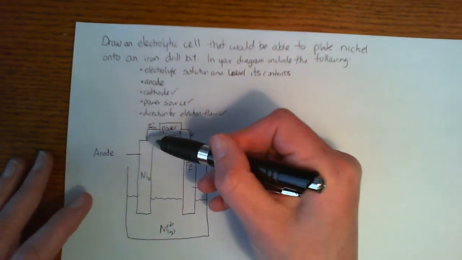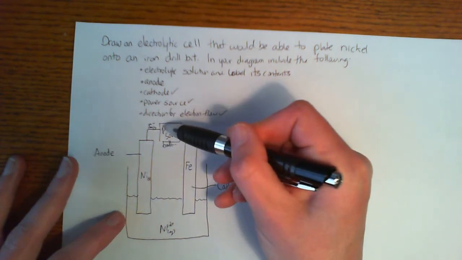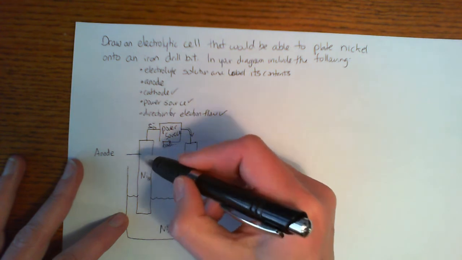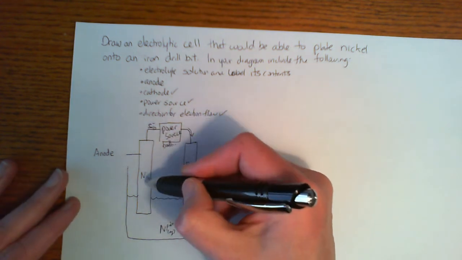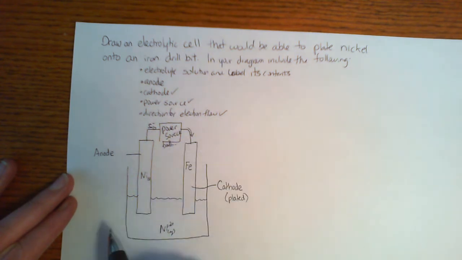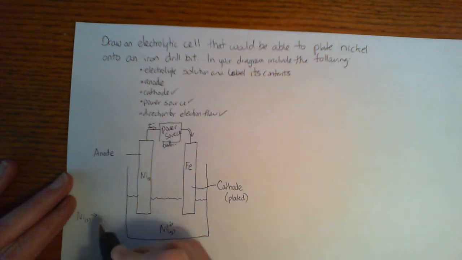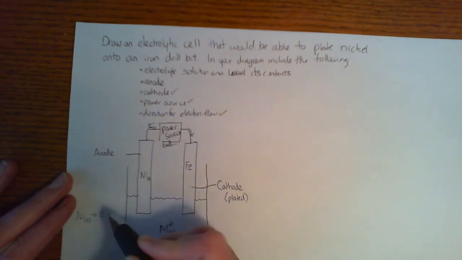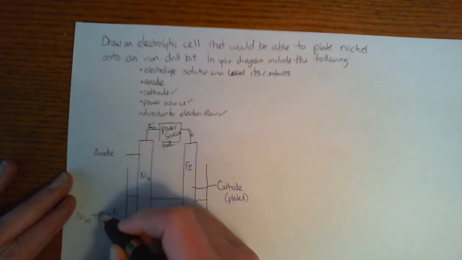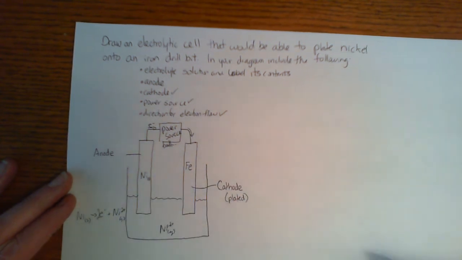As the electrons are drawn away from nickel, heading towards that power source, every time you lose an electron from nickel, you're going to gain an ion. So you're going to have nickel solid losing electrons, so going through oxidation, and actually 2 electrons because nickel is 2 positive.